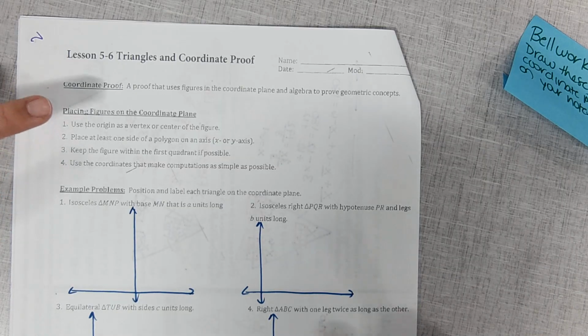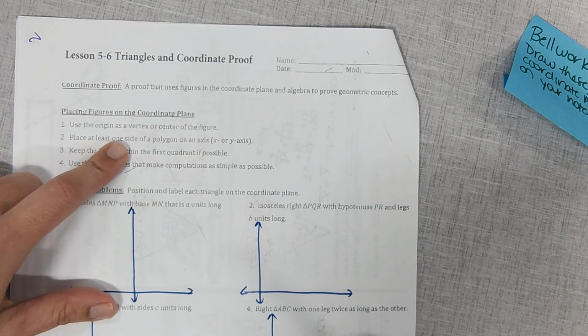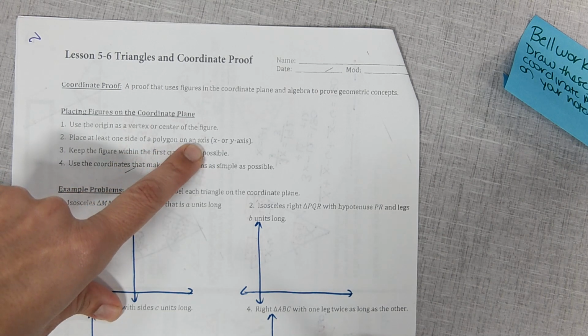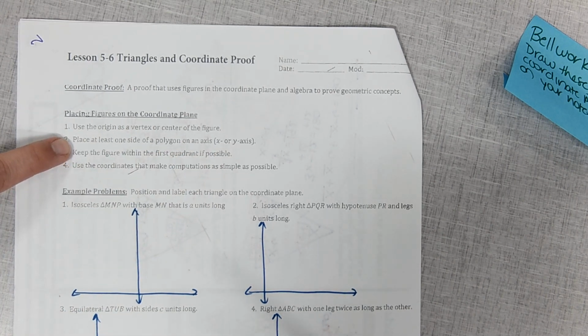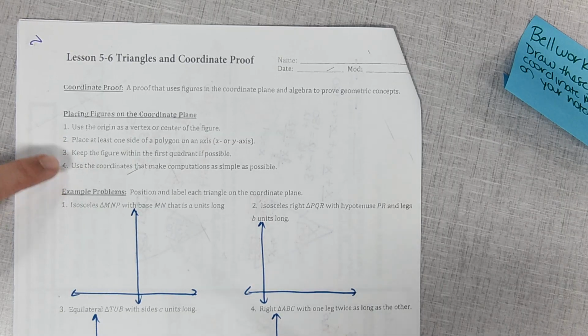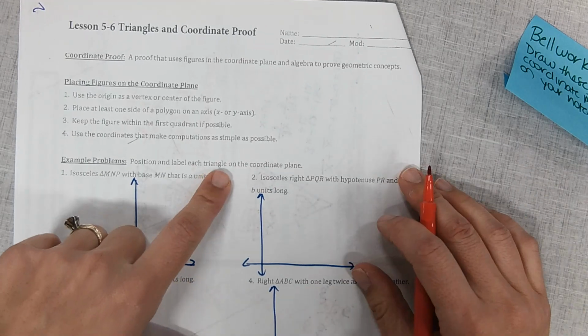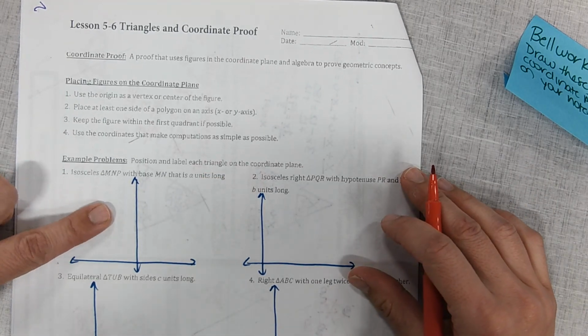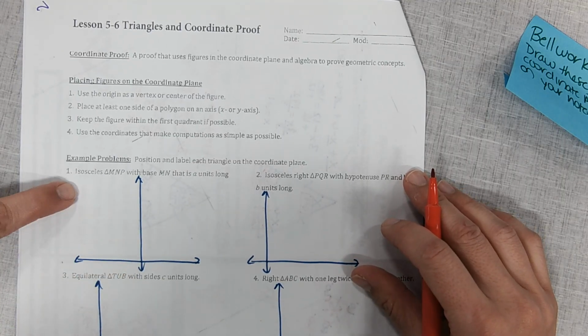So it says use the origin as a vertex or center of the figure. Place at least one side of the polygon on an axis, and you'll see that we'll do that. Keep the figure within the first quadrant if possible, and use the coordinates that make the computations as simple as possible. So in these example problems, it says position and label each triangle on the coordinate plane, and it describes the shape. And then we drew the coordinate plane here, and then we're just going to draw this shape.